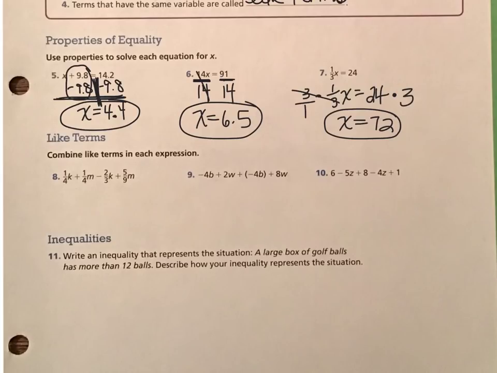These are one-step equations. You should have learned how to do this last year in 6th grade. Remember that solving a one-step equation involves inverse operations. So as you are looking at the equation, determine what operation is involved, and you're going to use its inverse operation to undo it. So in number 5, you have addition, which means you undo addition by subtraction. In number 6, you have multiplication, so you undo multiplication by division.